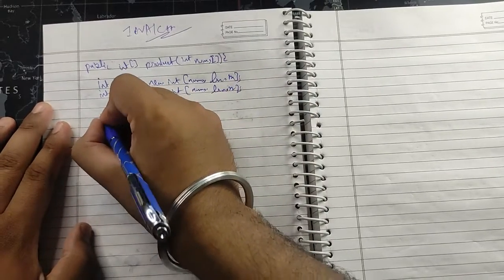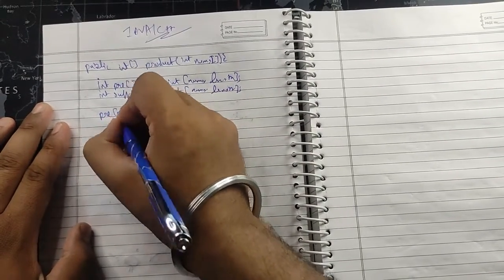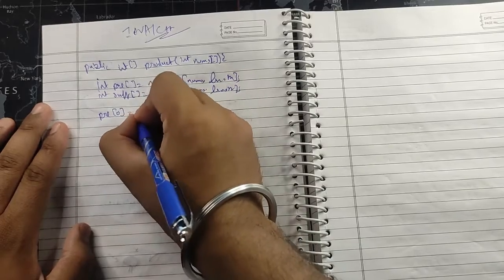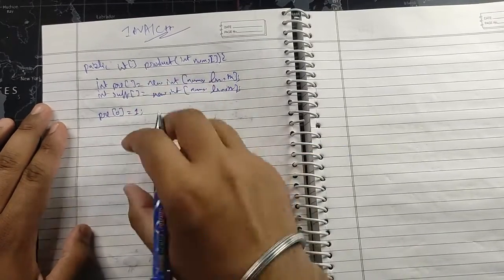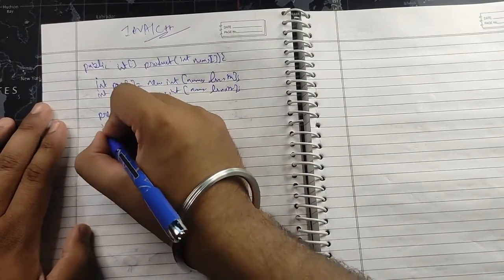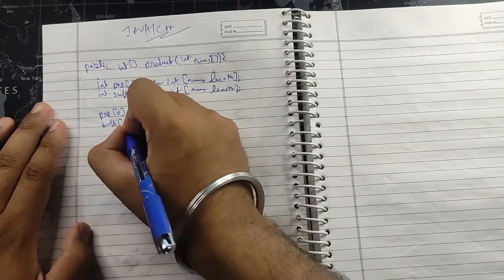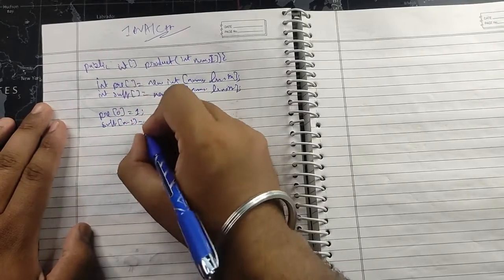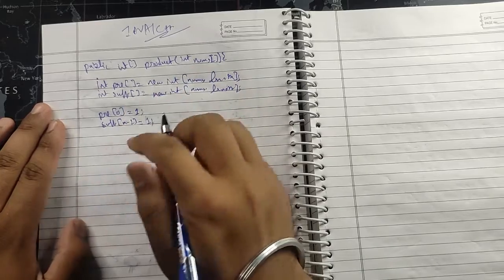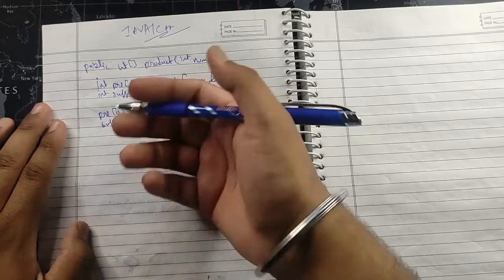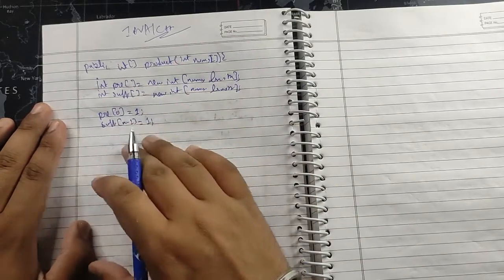What I will say is my previous 0th value, the 0th index value, I will initialize it with 1, because I don't know what will be over there, so I will just initialize it with 1. And similarly my suffix, the last value, n minus 1, I will initialize with 1. Just remember this thing, otherwise to handle index out of bound and all this, you have to write this.